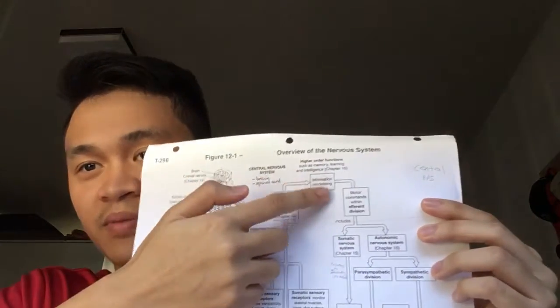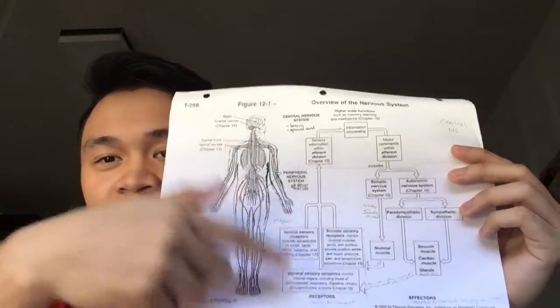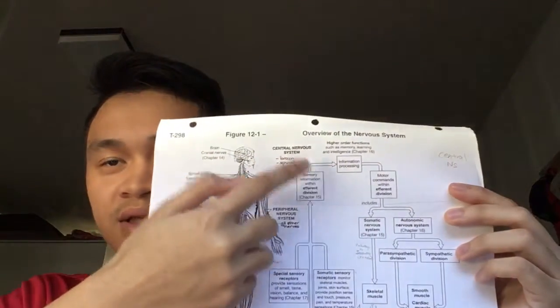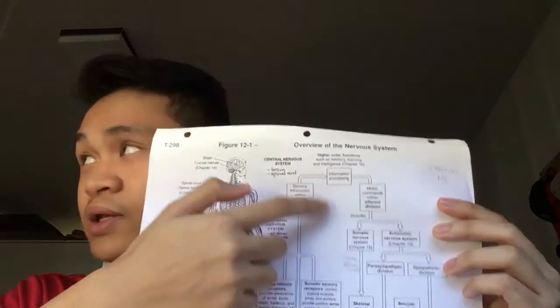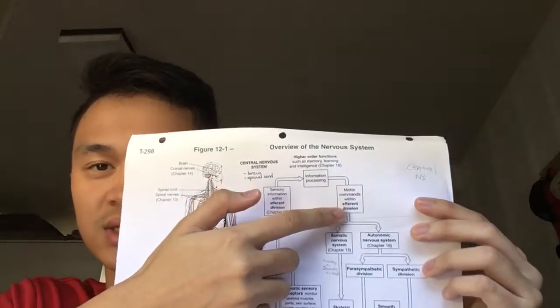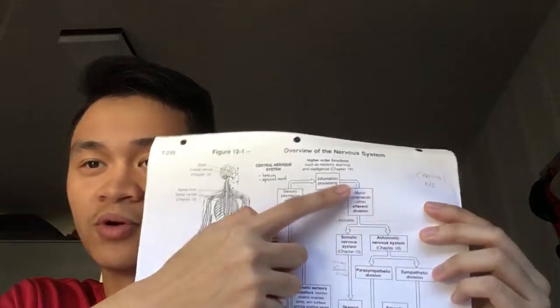Then there's some information processing that goes on. In terms of a negative feedback loop, these would be the receptors, and this would be the control center getting that information. After the brain gets that information, it sends it using the efferent division for motor commands.